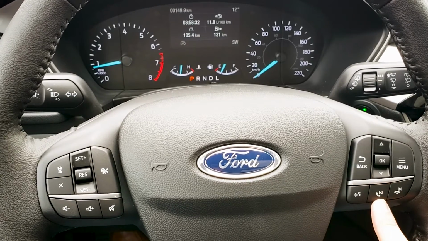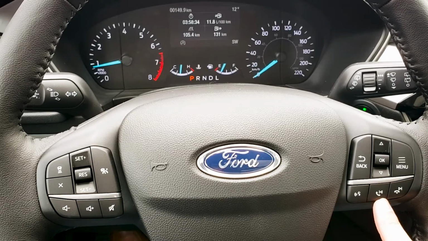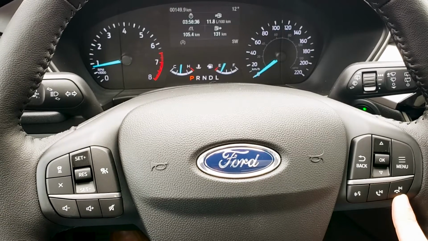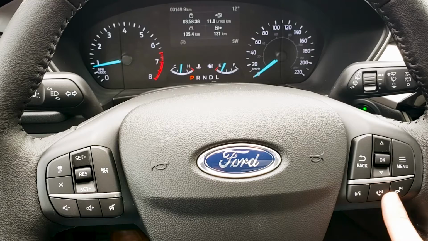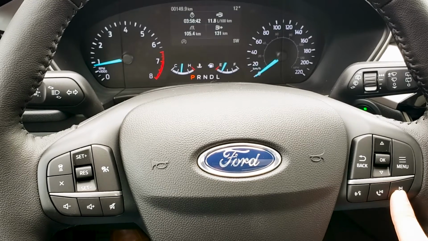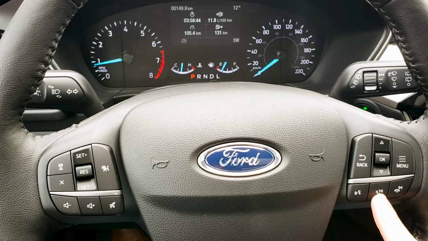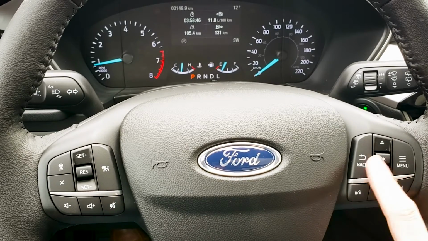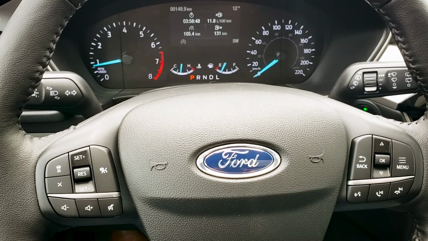If we've got an incoming phone call, we can press this button to answer the call, press this button to end the call, or if you want to change radio presets, we can do that. If you're listening to an MP3 player or your phone, we can switch songs here. Looking here, we've got a menu button back and then an up and down. So let's see what happens there.